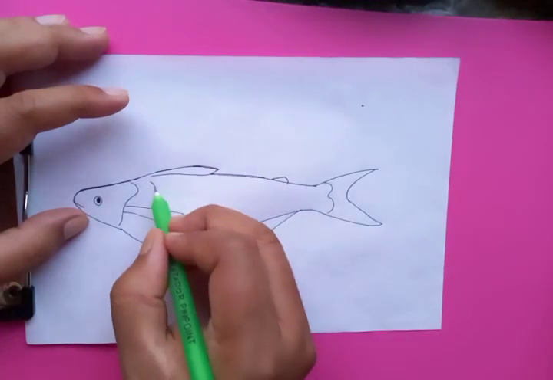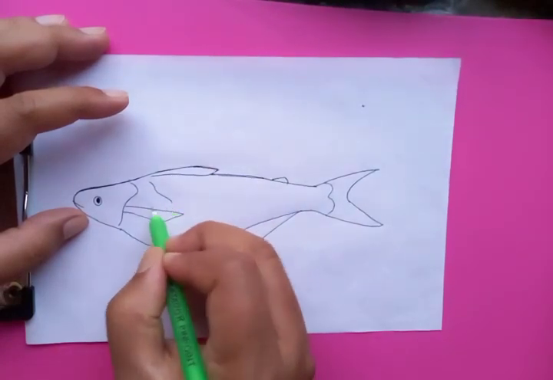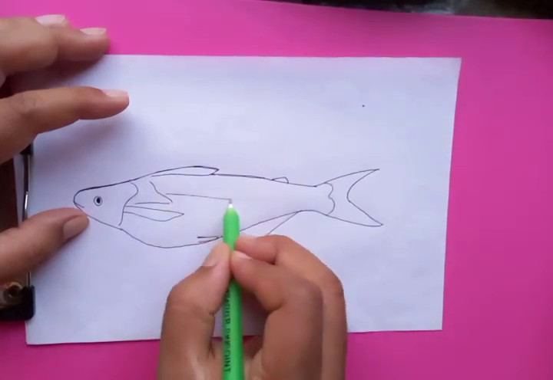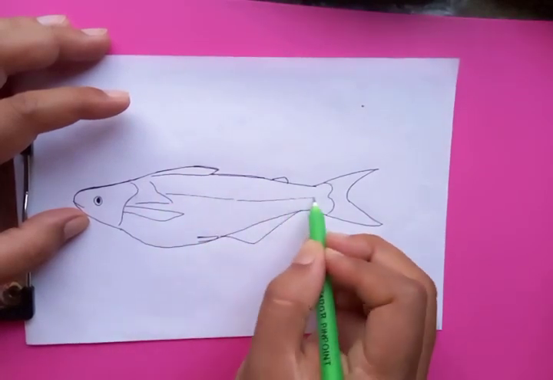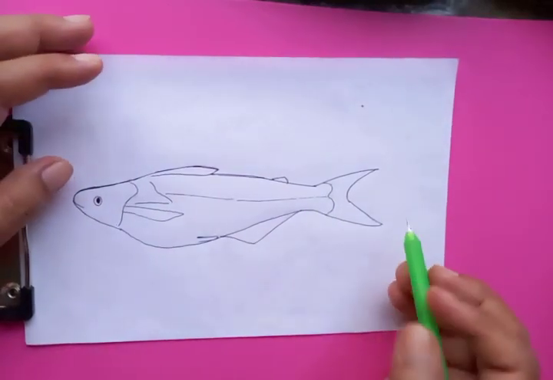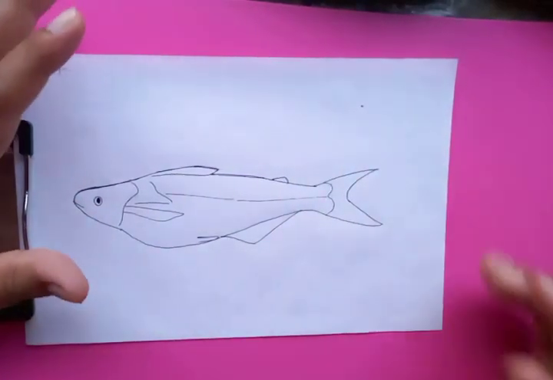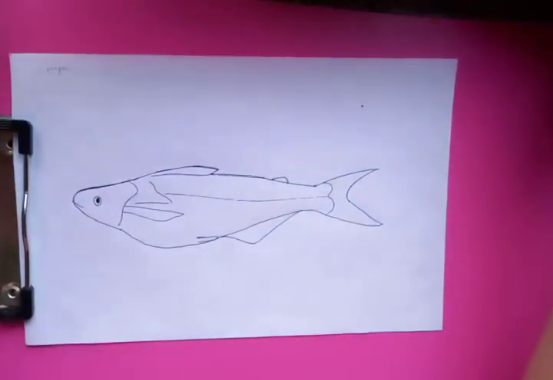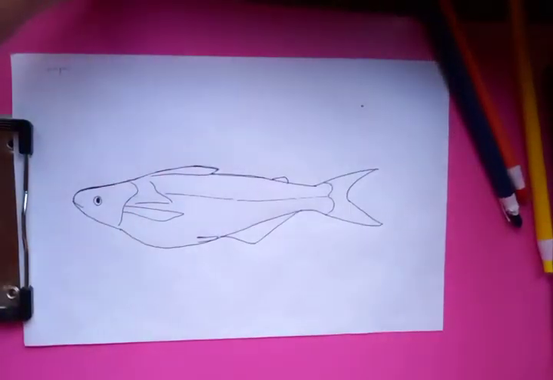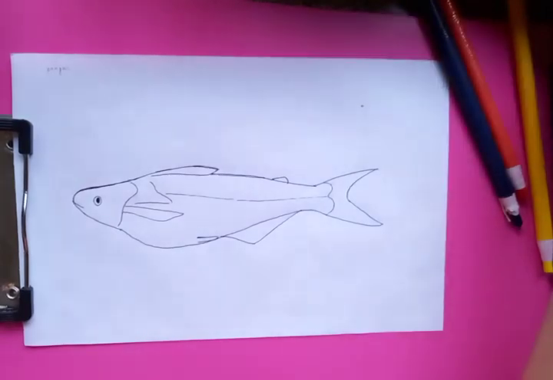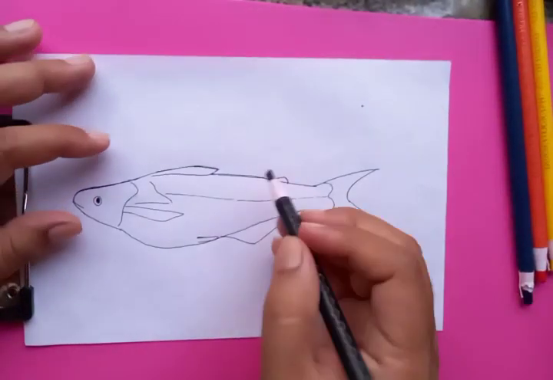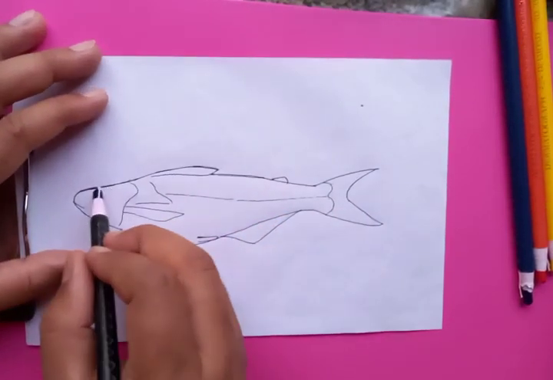You can see the details. After the drawings, we're going to put the colors. The black color we're going to put from the top.